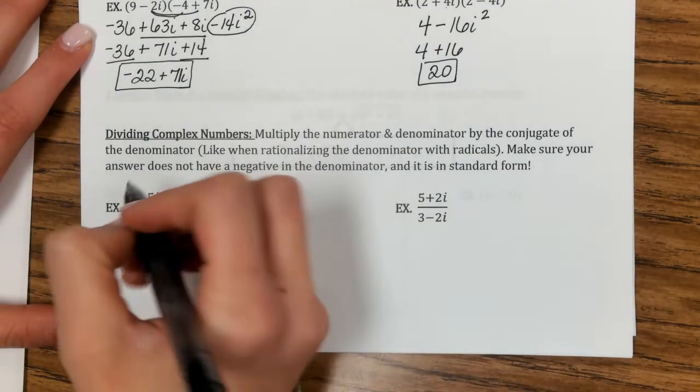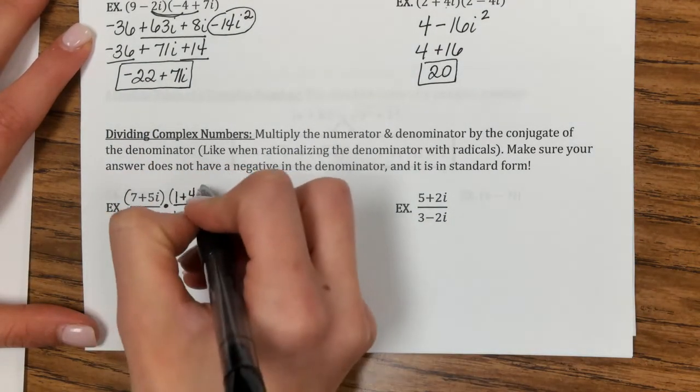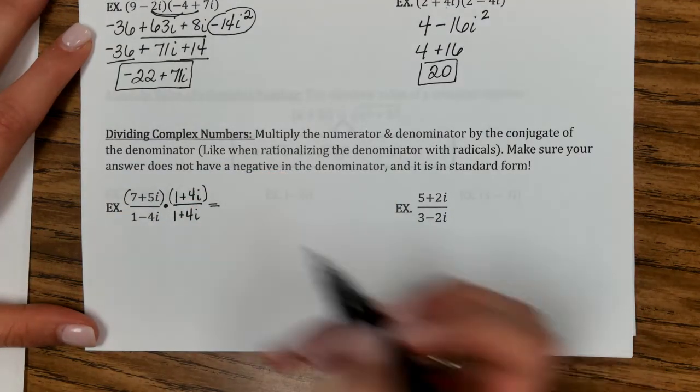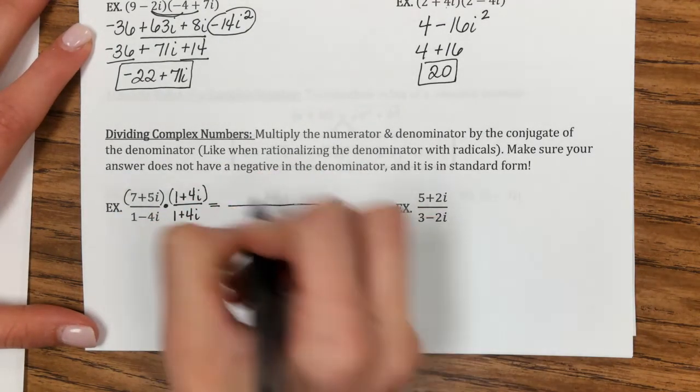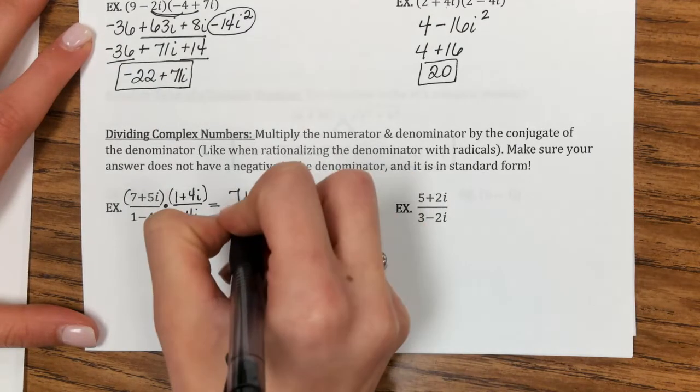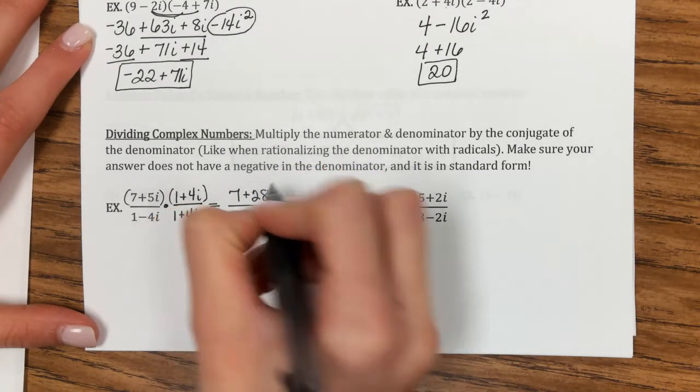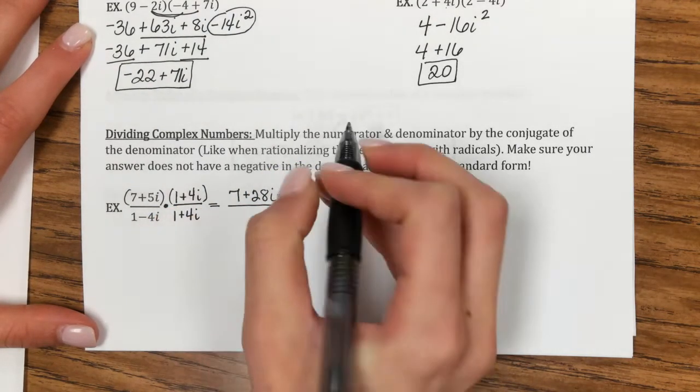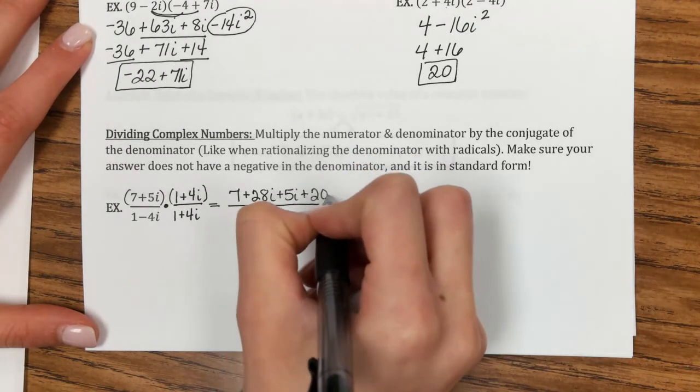Now when you do that, you will have to FOIL the top. So 7 times 1 would give me 7 plus 28i plus 5i plus 20i squared.